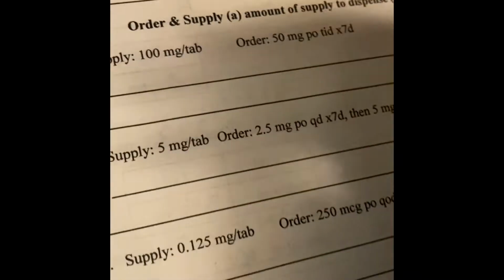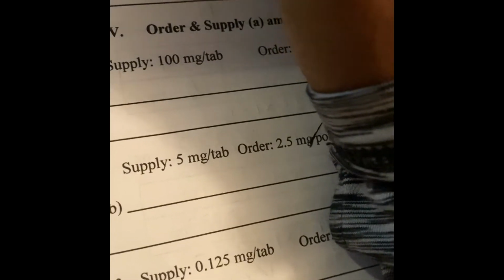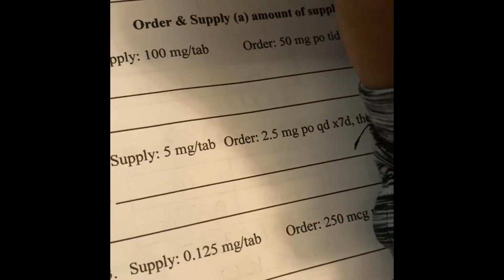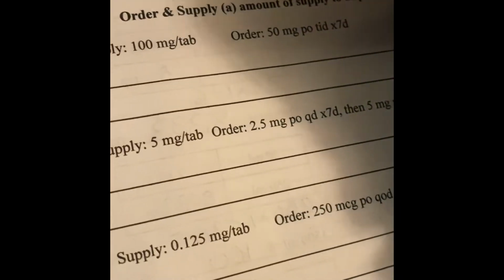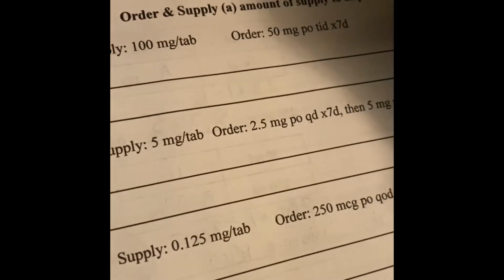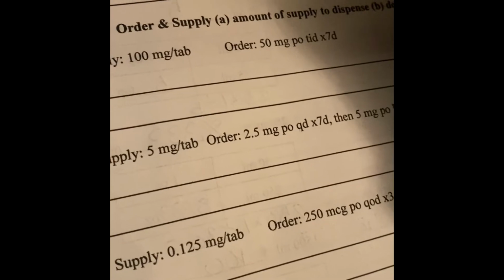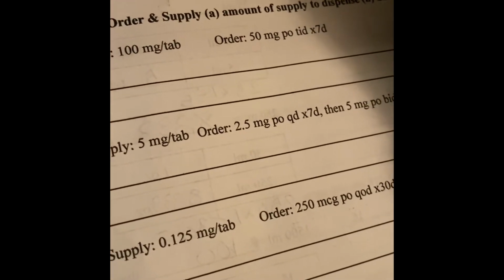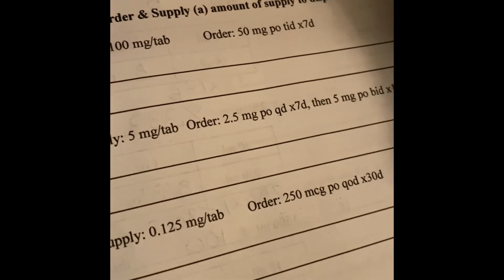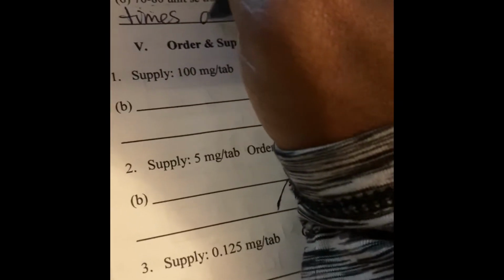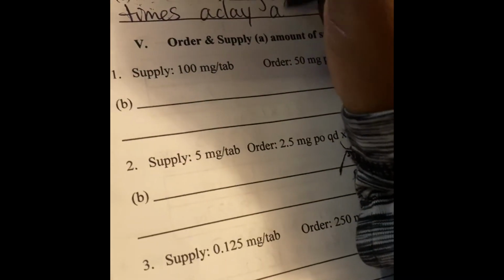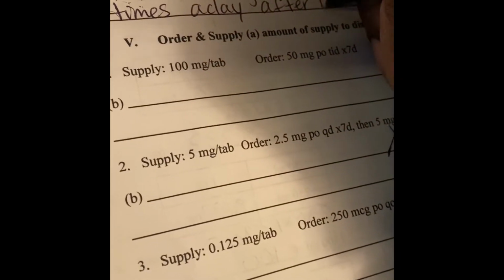Okay. Number 6, we have 70 to 80 units SC TID PC. Inject 70 to 80 units subcutaneously 3 times a day after meals.